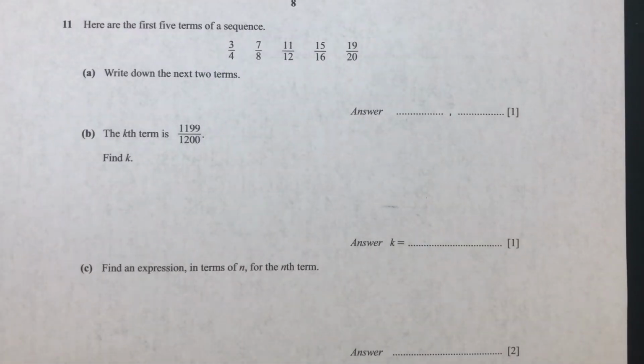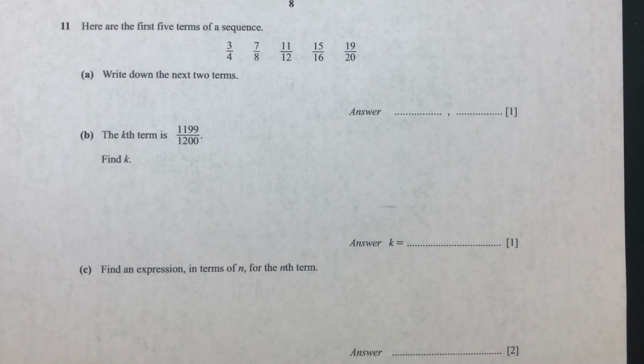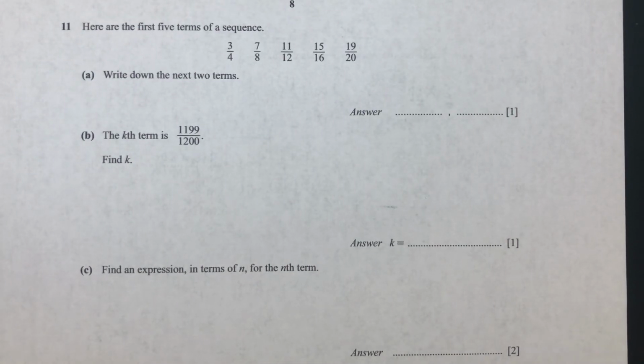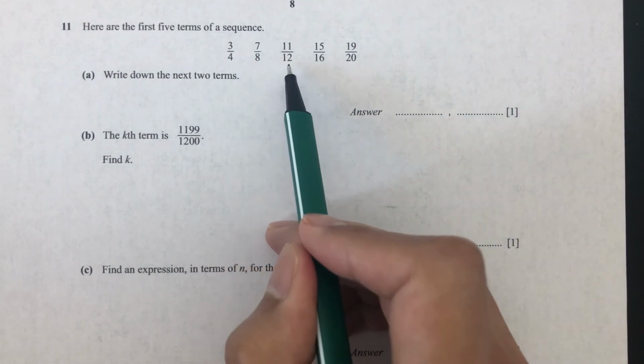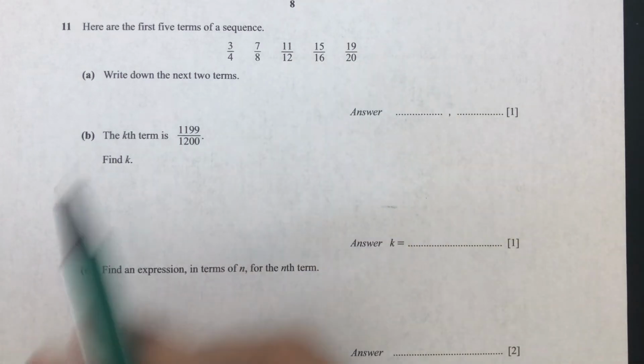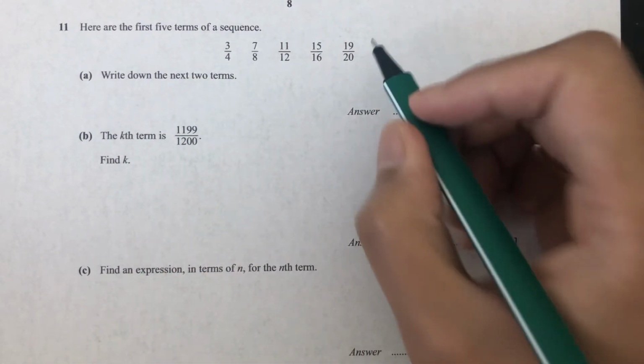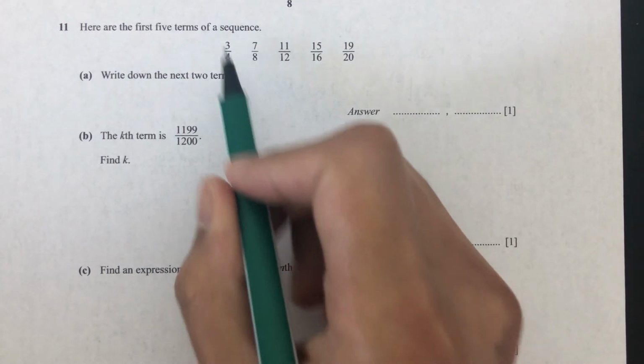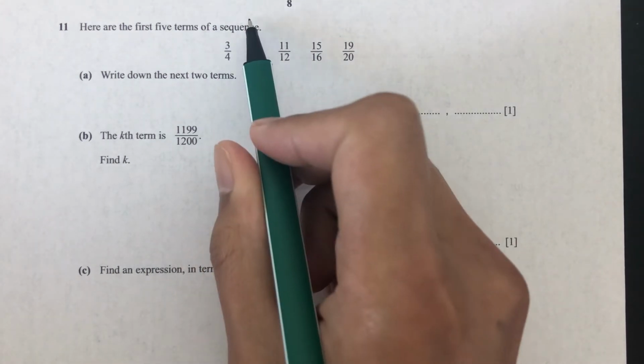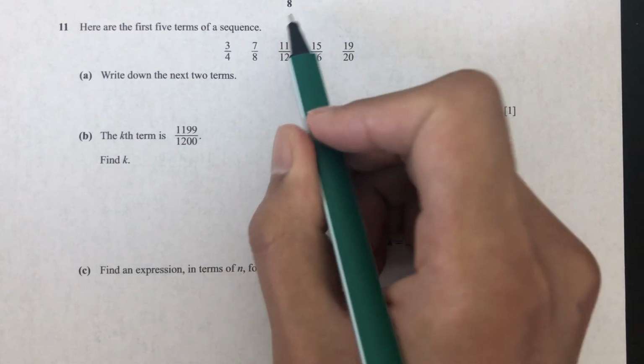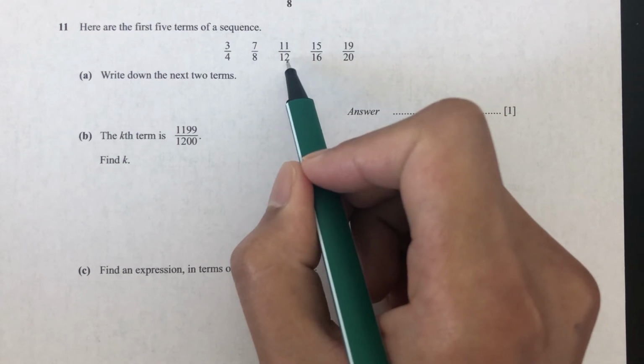Question number 11. So this is a sequence question. So here are the first 5 terms of a sequence. That's the first term, second term, third term, fourth, fifth term. Write down the next 2 terms. So you can see that for the first term it is 4, second term it is 8, third it is 12.